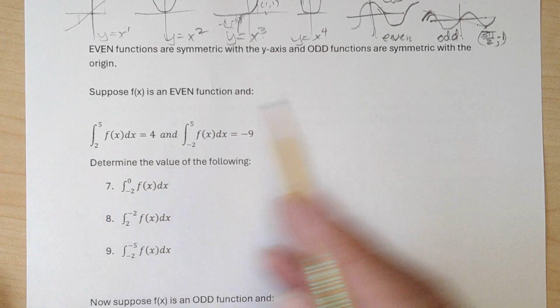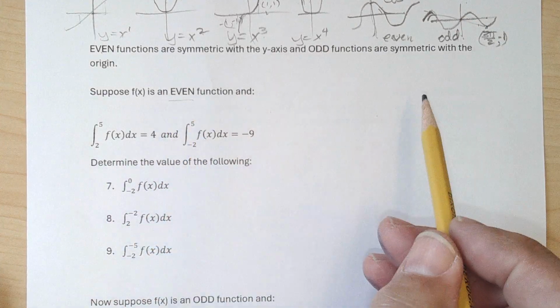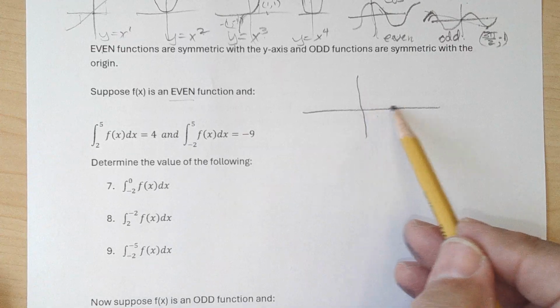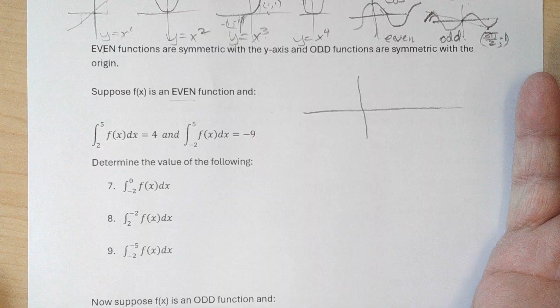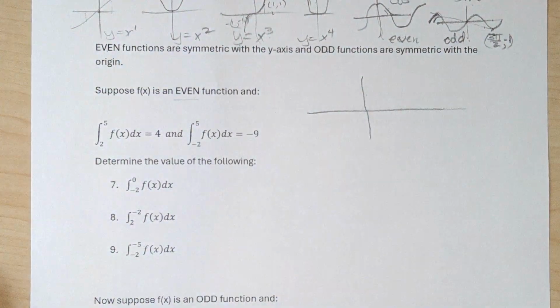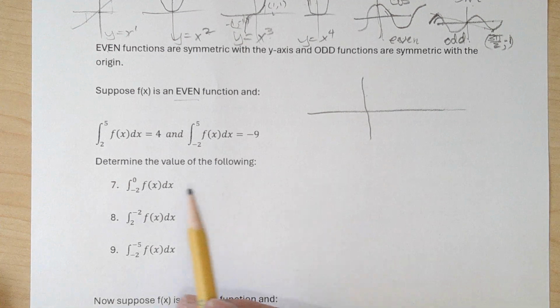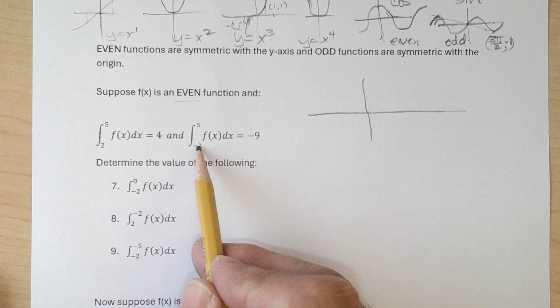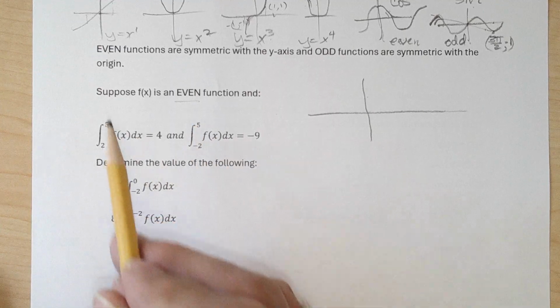Okay, so we're supposed to have an even function, which means whatever it does on the right side of the y-axis looks the same on the left side. So it says here, the smallest goes from minus 2 to 5, and this goes from 2 to 5.